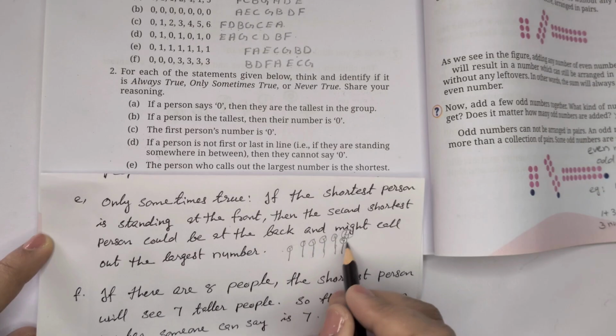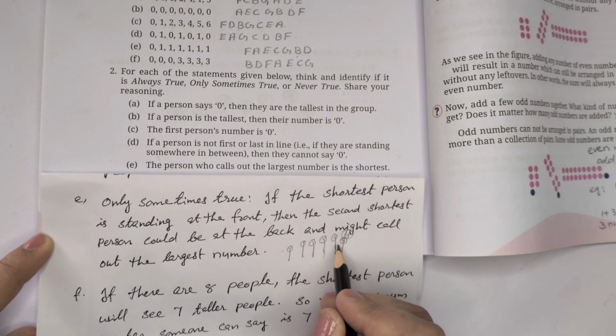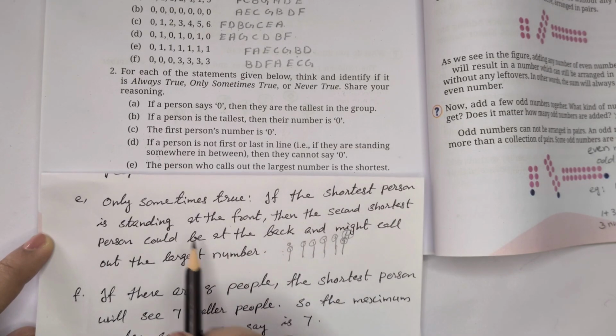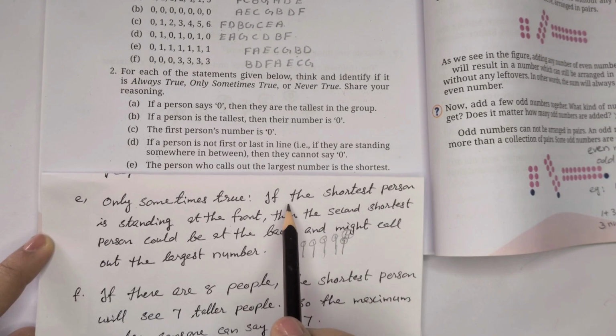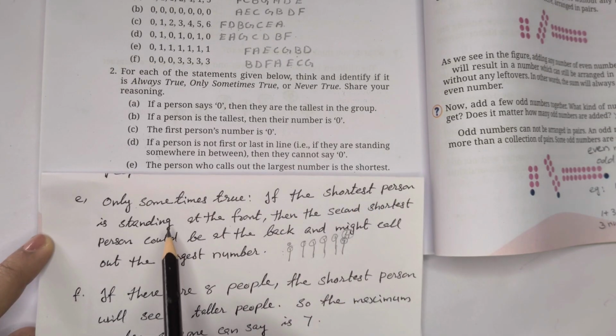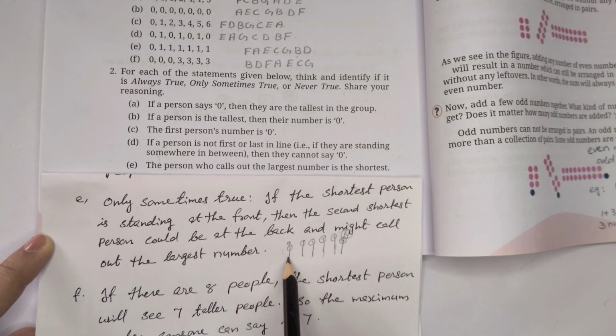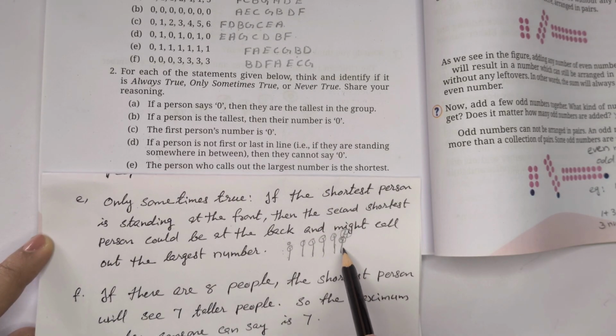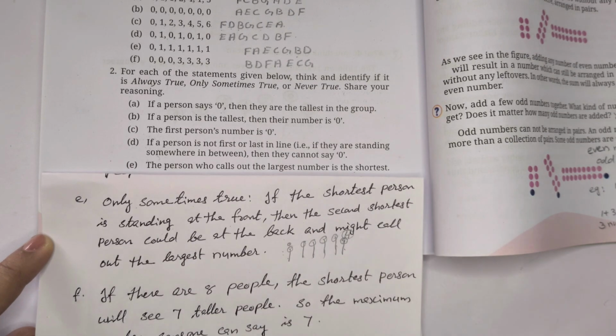4 of them are taller than him. He is the second shortest in the group. The shortest one is standing in front, so he is saying 0 only. So that statement is only sometimes true. The reason is, if the shortest person is standing at the front, then the second shortest person could be at the back and might call out the largest number.